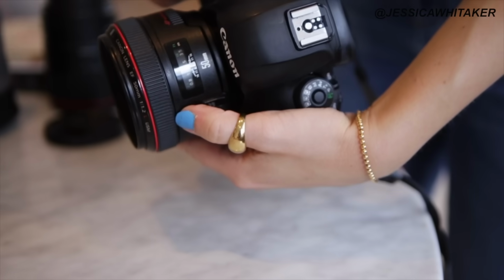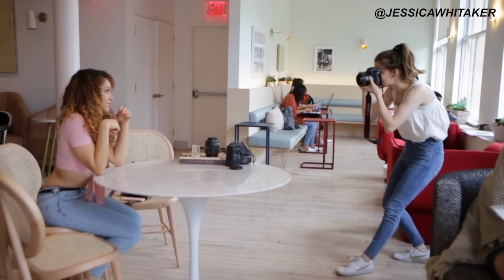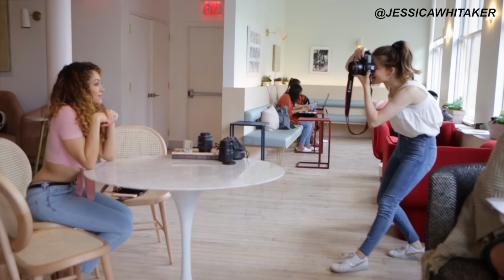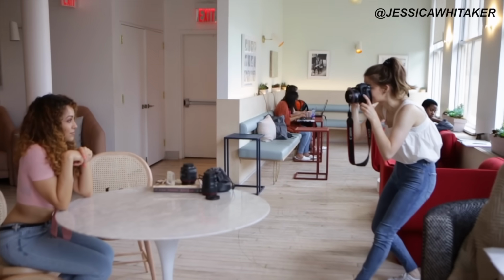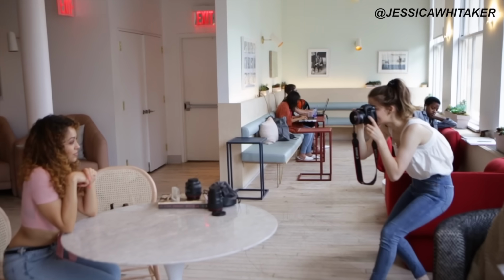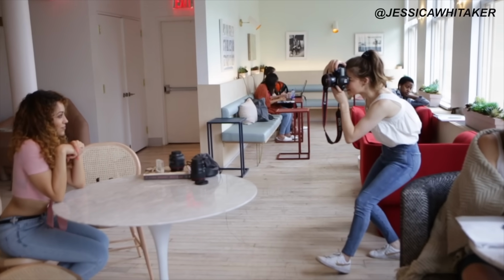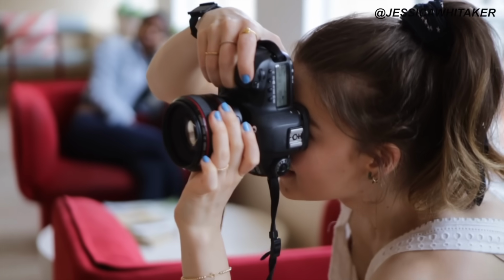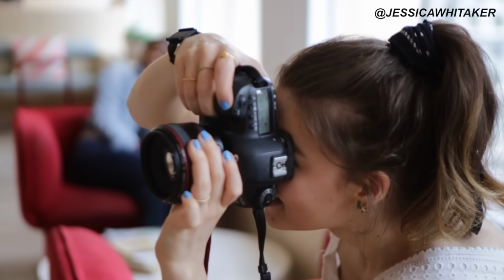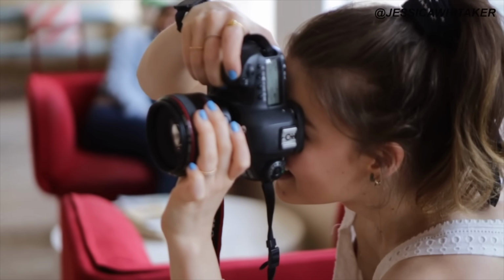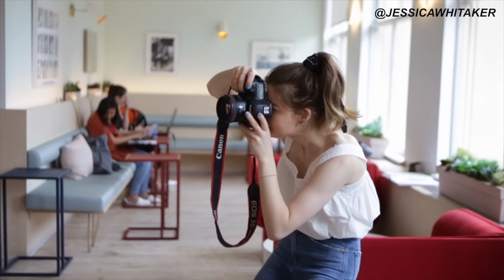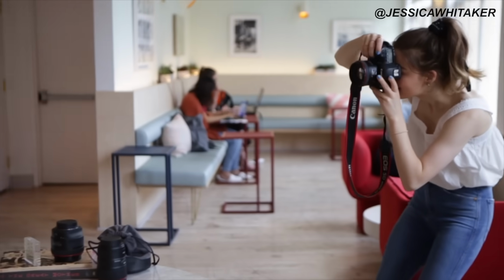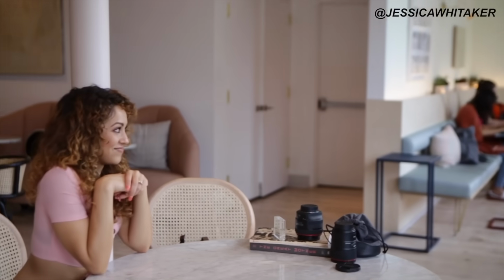Next we have a 50mm. This one is a good option, but do take note of the fact that I do have to scoot a little bit further back. And if this was in a really tight coffee shop, or even if I was across the street but I was backed up against a wall, you do have to be mindful of the proximity. But of course, this lens is gorgeous for portraits. It's just something to be a little bit mindful of.